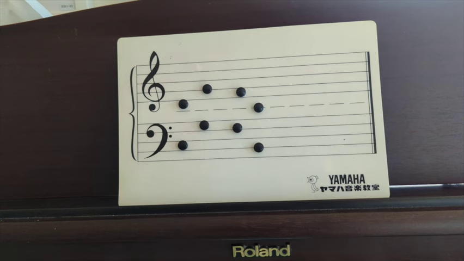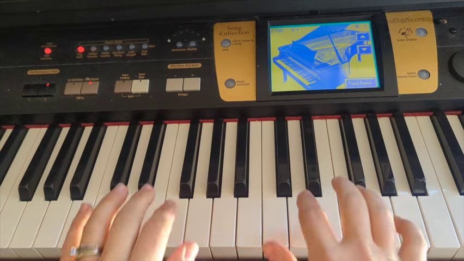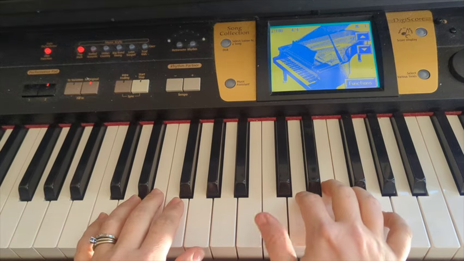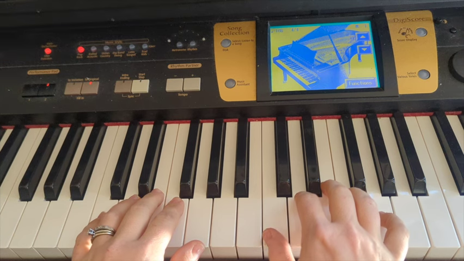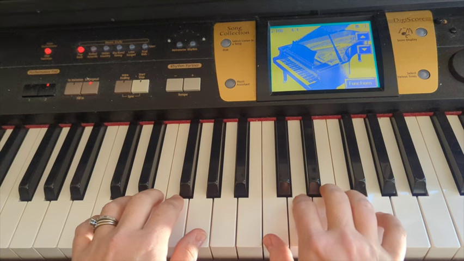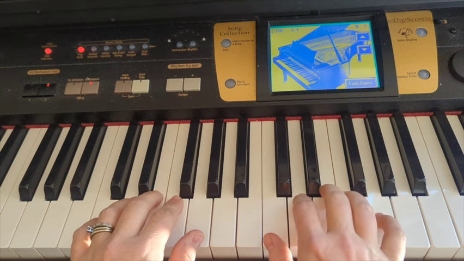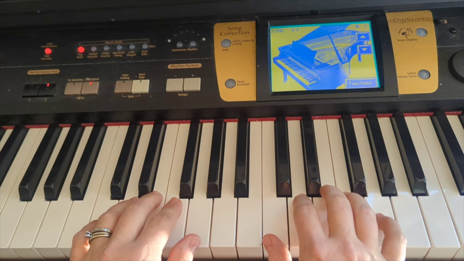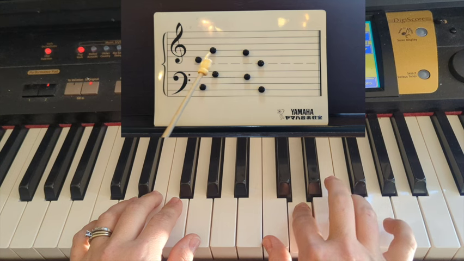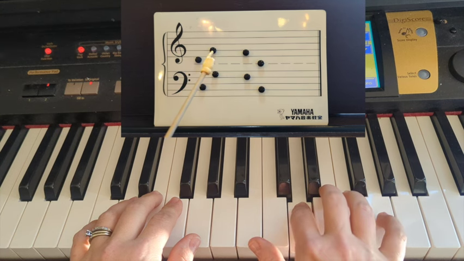Let's look at what that looks like on the piano. So we're going to begin with our hands in C major position, 1 finger in the right hand on middle C, and 5 finger in the left hand on the C below middle C. So if we start out in the treble clef, and we're doing a fourth to begin, we're going to start on the D, and then we skip 2 notes and go up to a G.